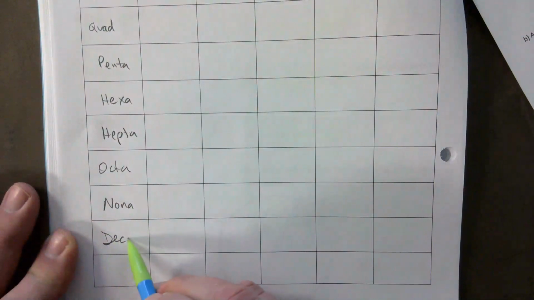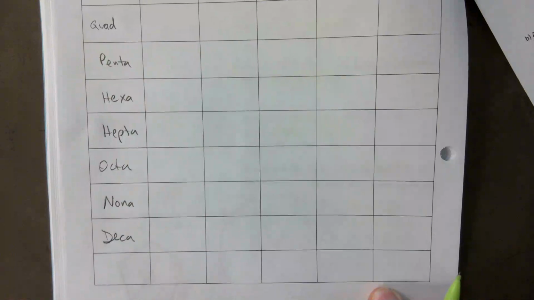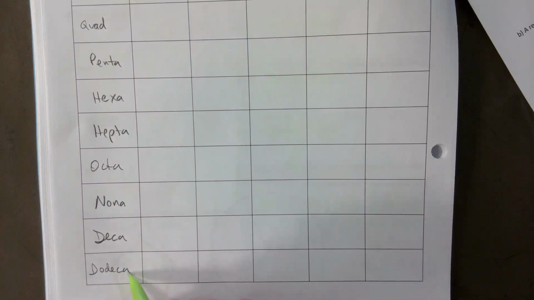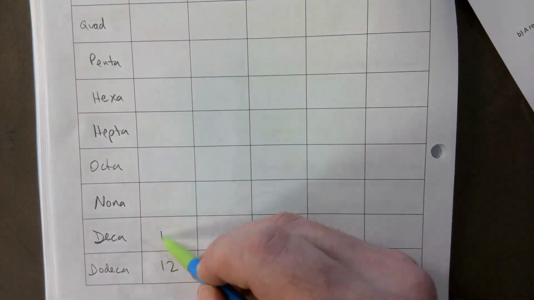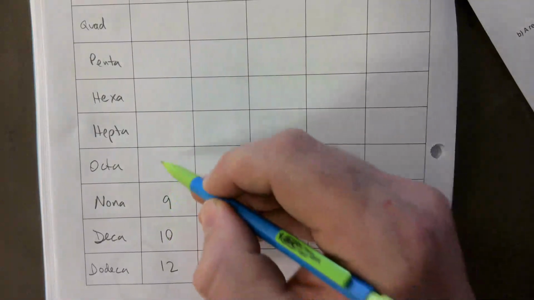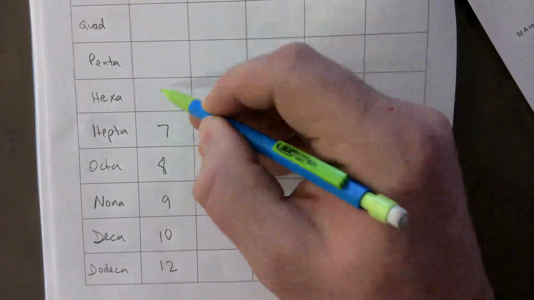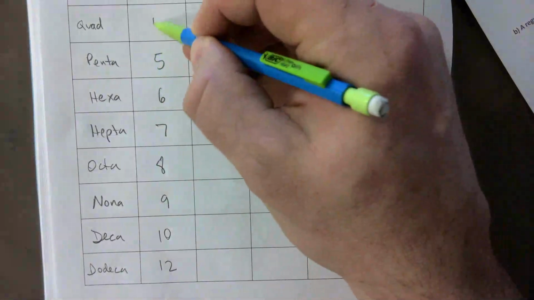Nona. Deca. 11, I don't know, I think they wanted to go home on a Friday, and so they didn't come up with a name. So it's just dodeca. Dodeca, that's 12. So 11 doesn't have a name. 10 is deca, nona, octa, hepta, 6, 5, 4, 3.